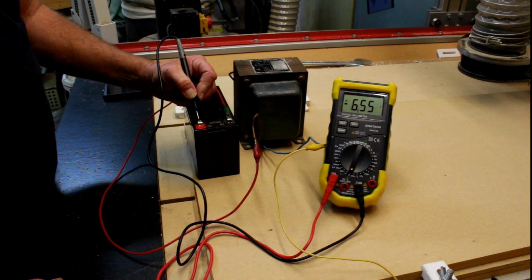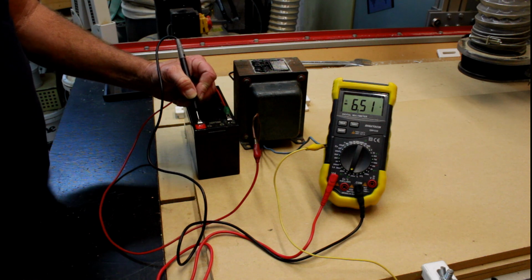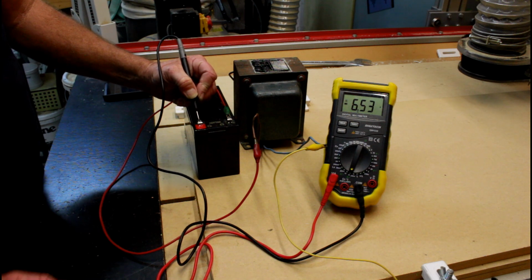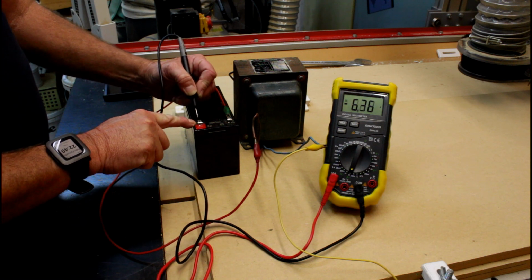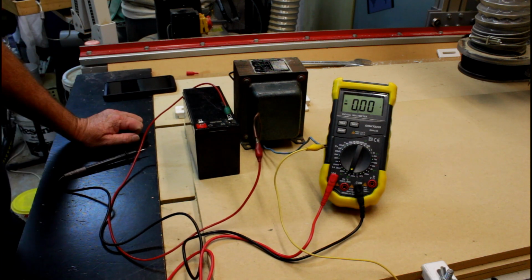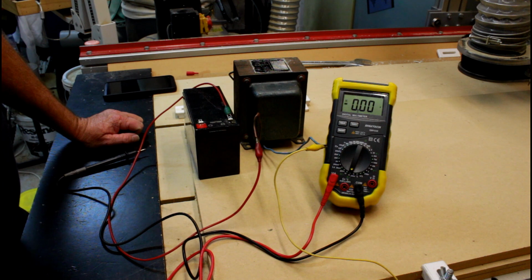That's pretty good, 6.6 amps of current flowing. You can see it's dropping a little bit. The battery isn't the best in the world. And note here, when I disconnect, we get a spark. We'll come back to that a little bit later.